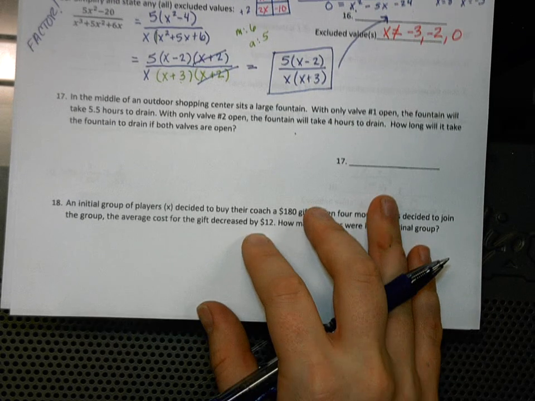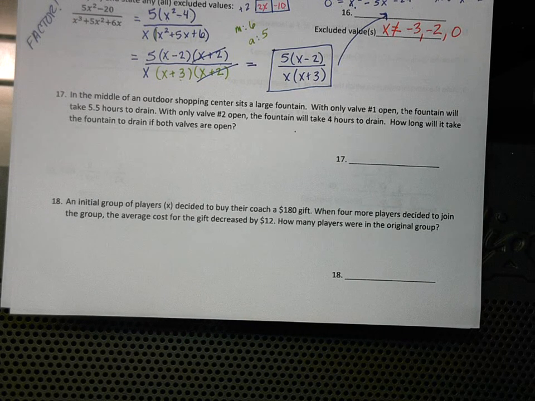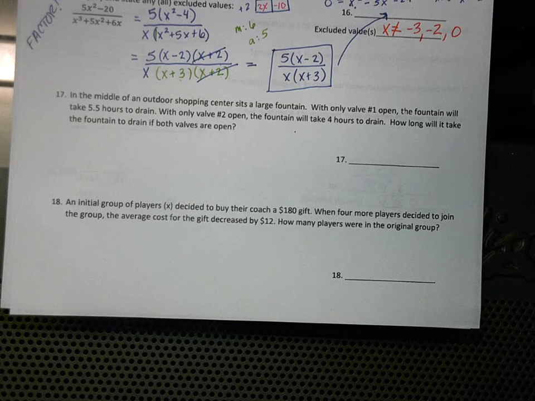Okay. 17 and 18 are two of the word problems like that will be on the test. There are a couple word problems, like 2 or 3 on the test.